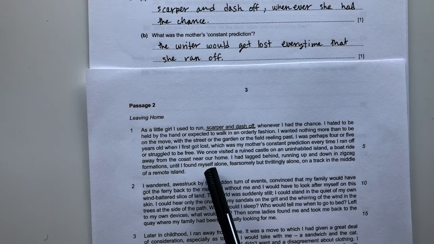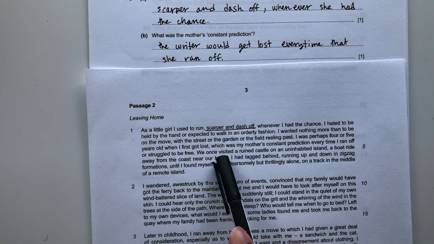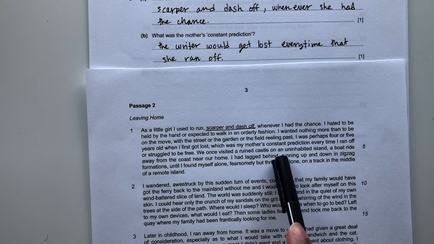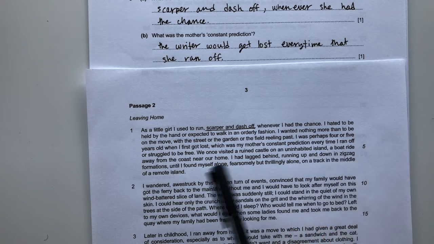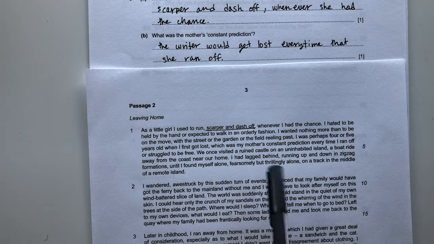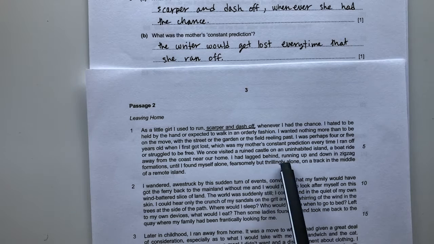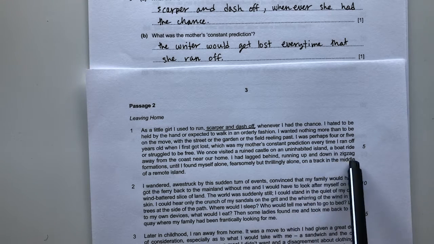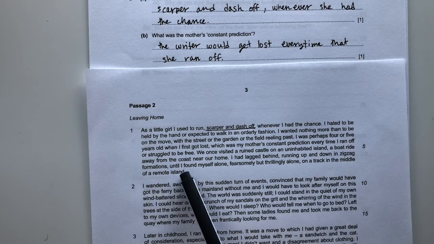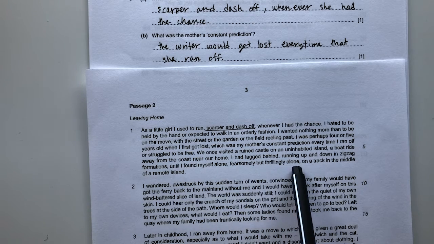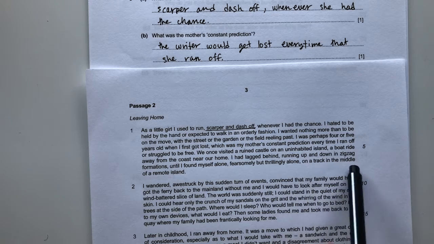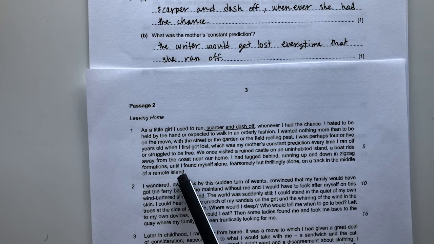Where were we? We were right here. So we once visited a ruined castle on an uninhabited island, a boat ride away from the coast near our home. I had lagged behind, running up and down in zigzag formations until I found myself alone, fearsomely but thrillingly alone, on a track in the middle of a remote island.